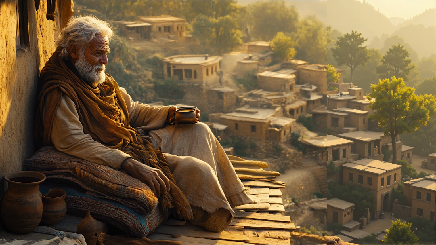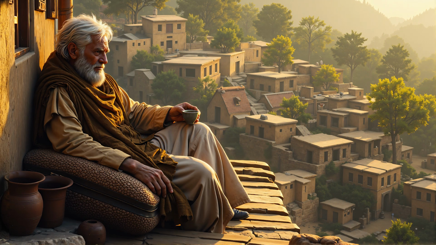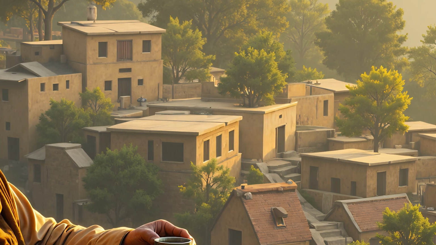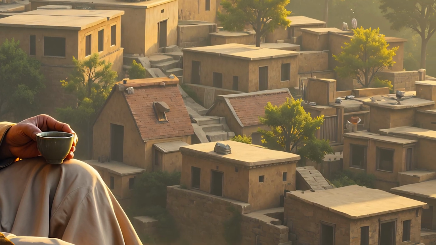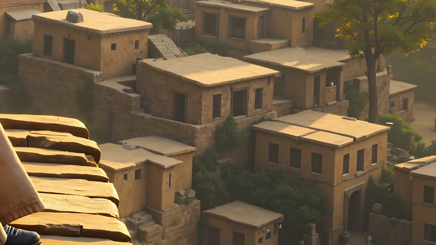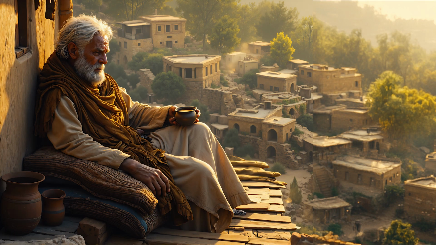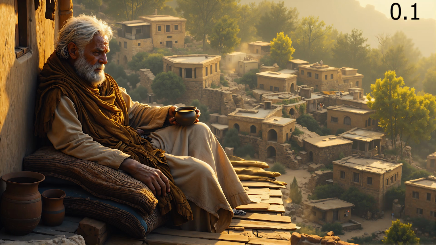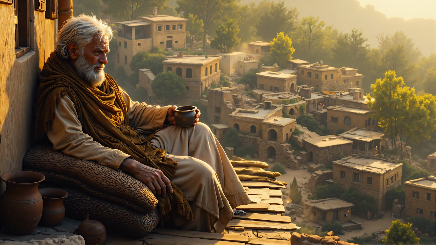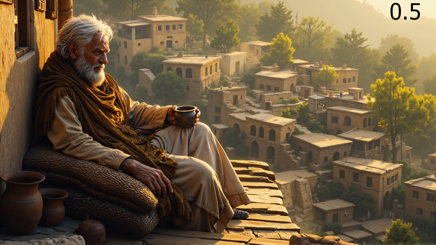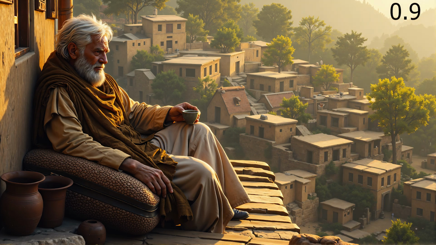Now look at the refined upscaled version. It's incredible. You're not afraid to look at the details anymore. Everything makes sense and the quality is just better. For this one, I decreased the creativity to 0.1. This one here is with the default setting of 0.5. And last but not least, this one is set to 0.9.